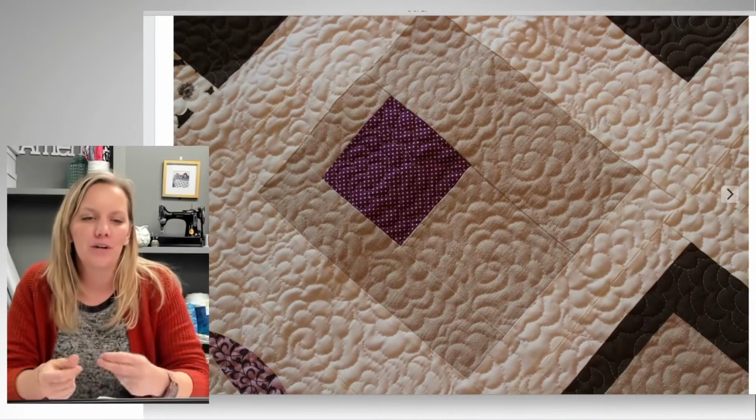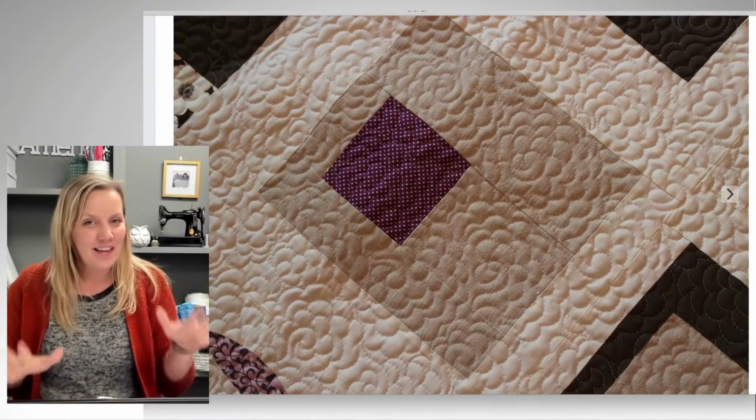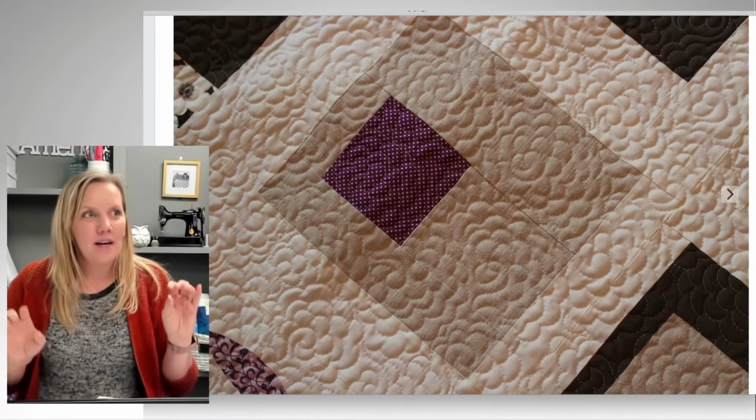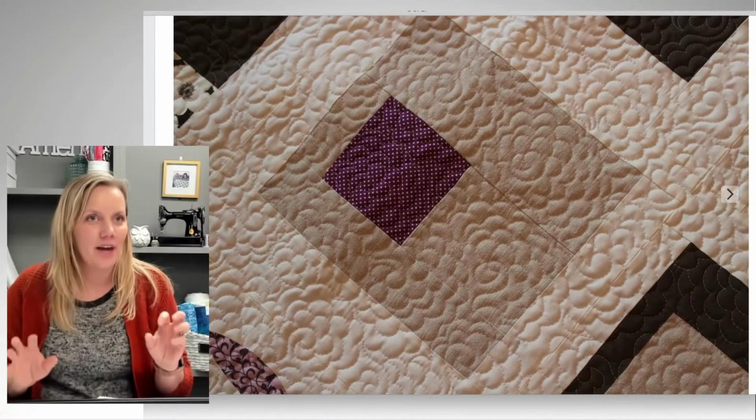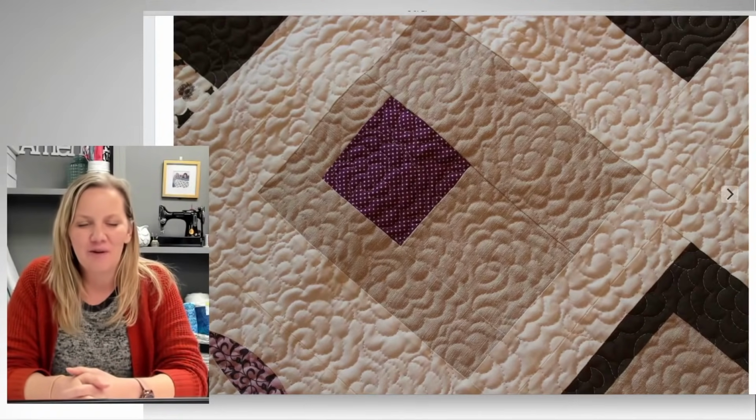So it was like purple and a little bit of brown and a lot of cream. And she specifically requested something that was feminine, but not feathery. And I'm like, okay, what does that look like? Well, this is what we ended up coming up with, the flower meander.